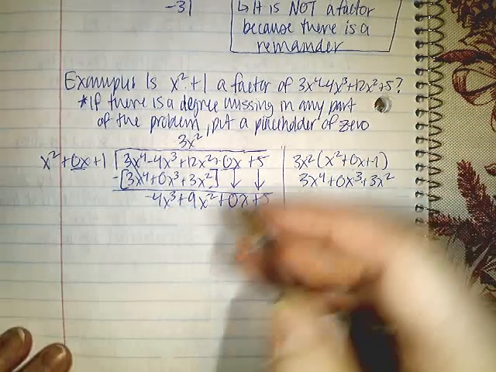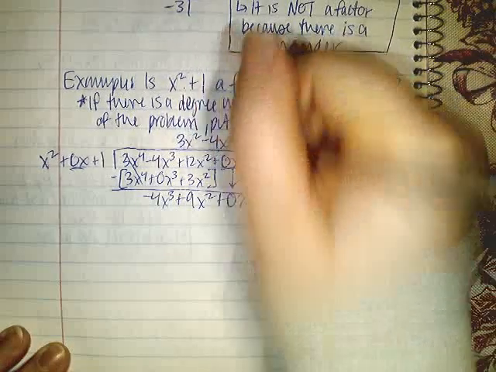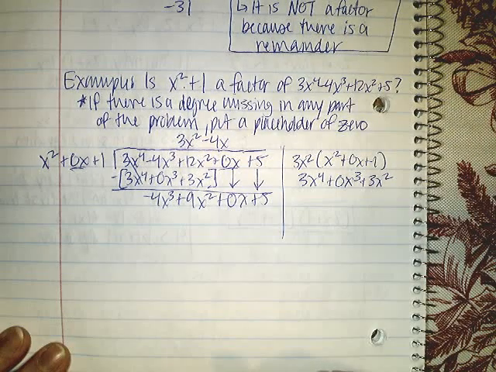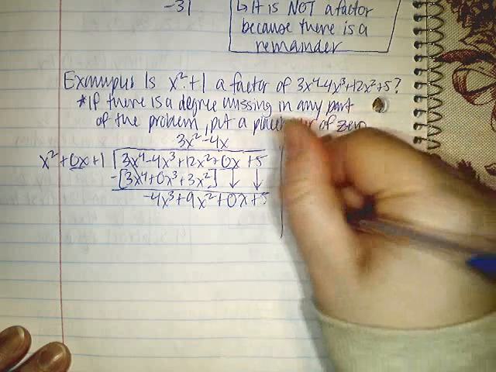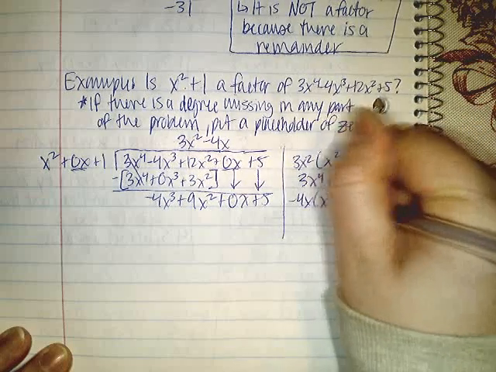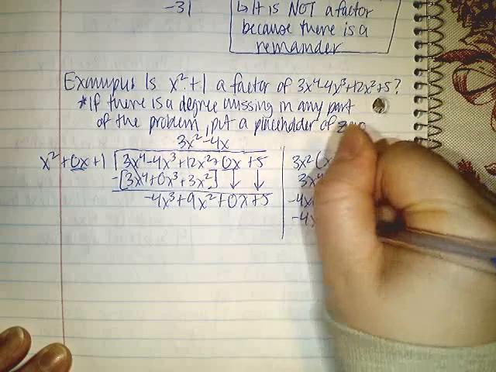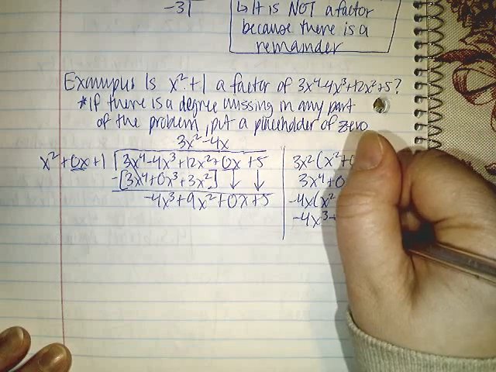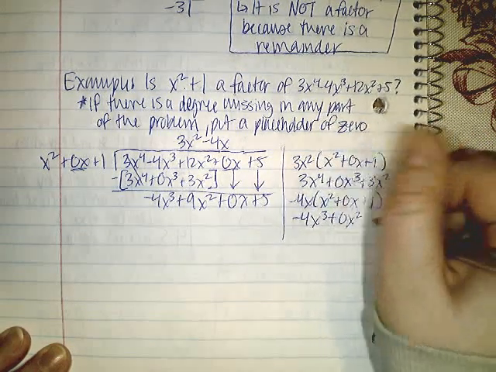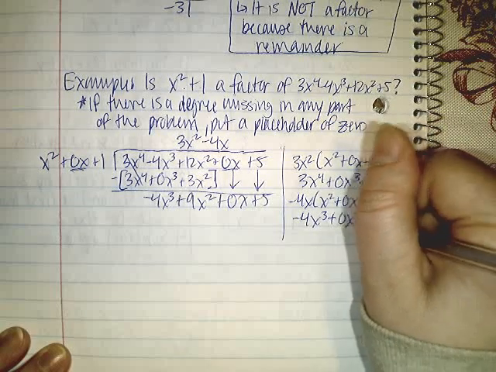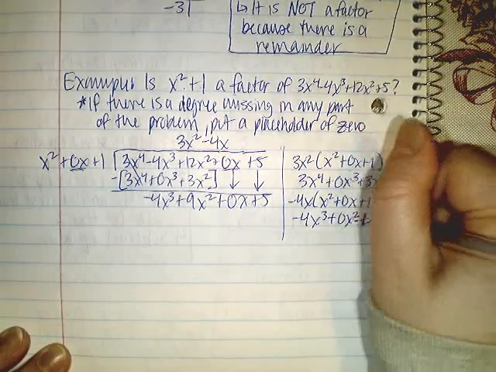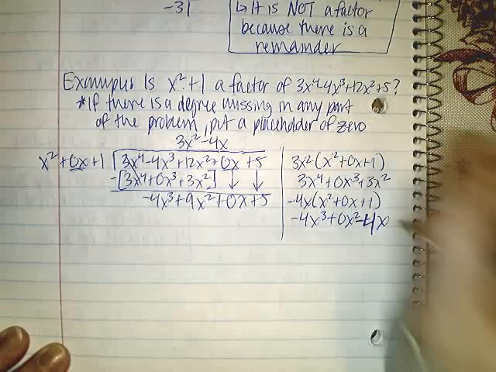I need to multiply by negative 4x to get that next one. So I have negative 4x times x squared plus 0x plus 1, negative 4x cubed plus 0x squared minus 4x.